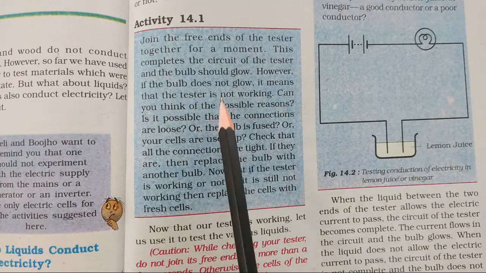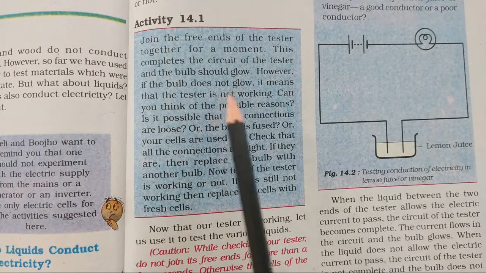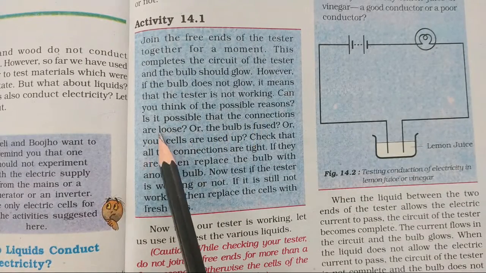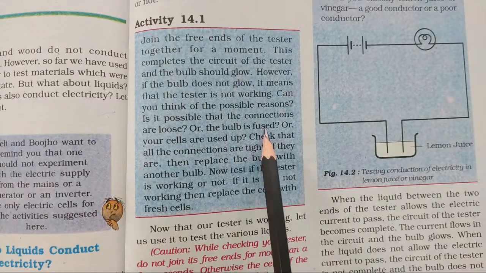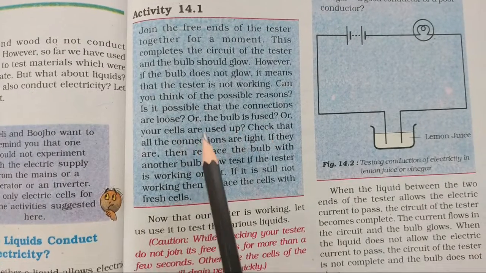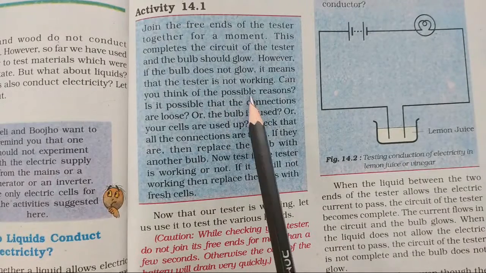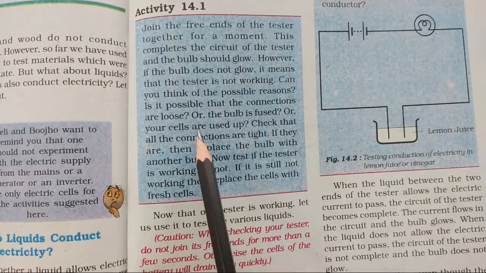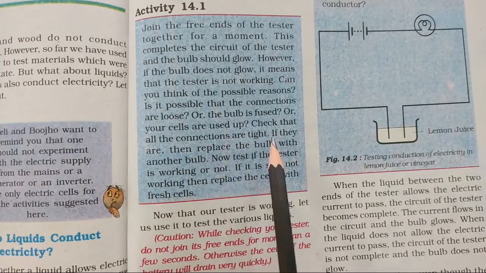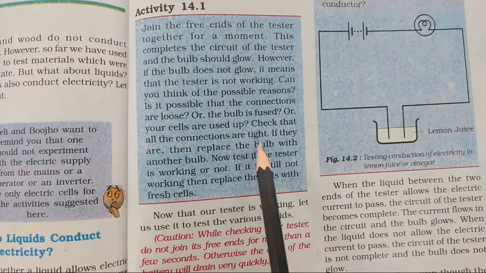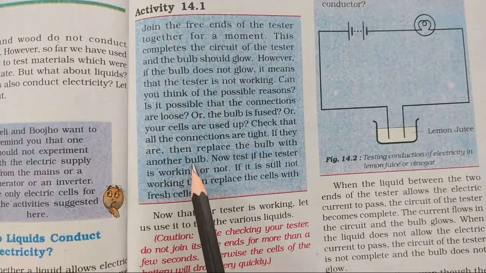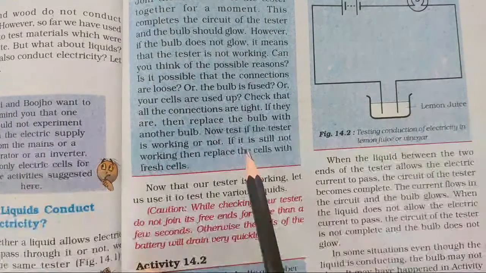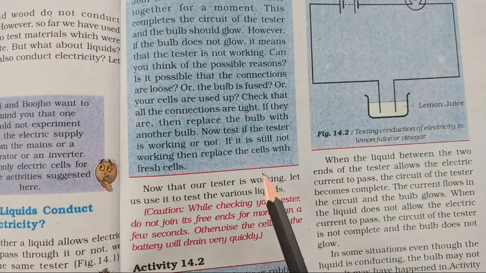And sometimes the tester may not light up, the bulb may not light up. So the reason is given that the connections may be loose, or the bulb is fused, or the cells are not working. There can be three reasons. And when all the connections are tight, replace the bulb with another bulb. Now test if the tester is working or not.